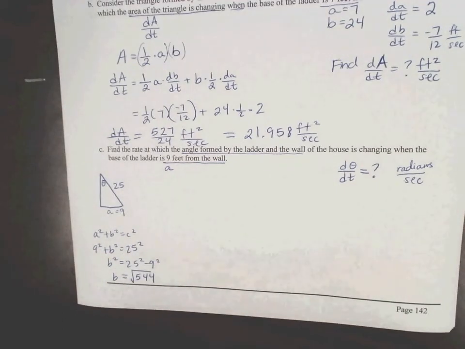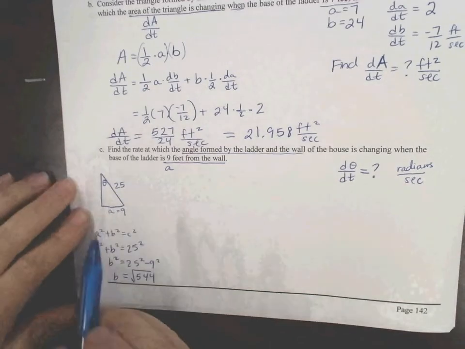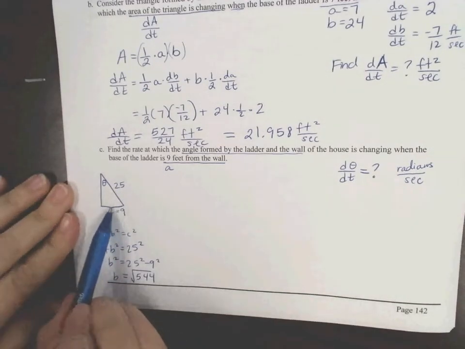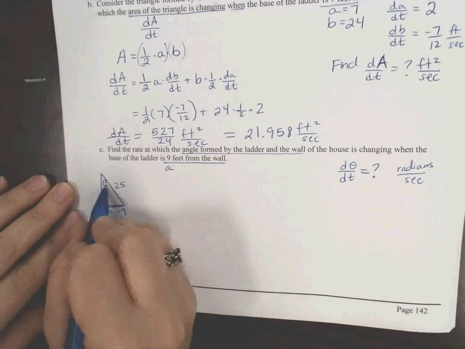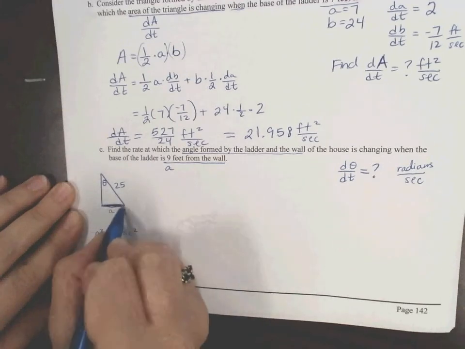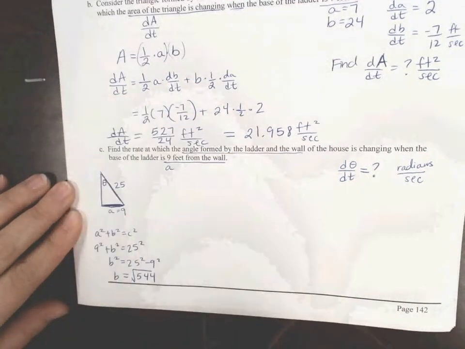Okay, when you are talking about an angle, we will now use a trig formula to relate what we know. I want to use what they give me, so I want to relate this theta with this side A and the hypotenuse.